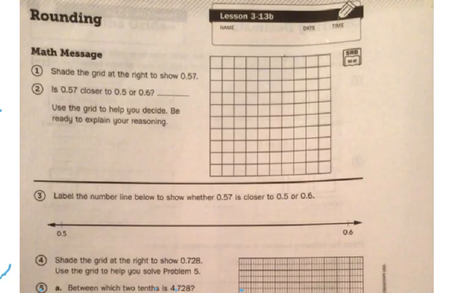All right, go ahead and erase your whiteboard. We're going to work inside of our white Unit 3 packet, and you're going to go to the very back. Some of them have page numbers on them, and some of them do not. So you're going to go all the way back until you get to lesson 313B, and at the top it will say rounding. All right, so it is like the second to last page.